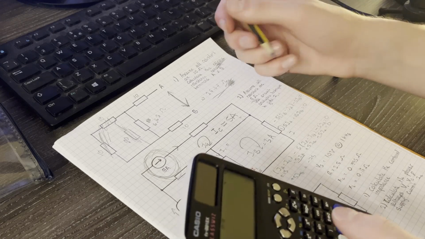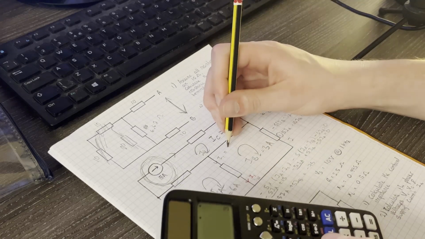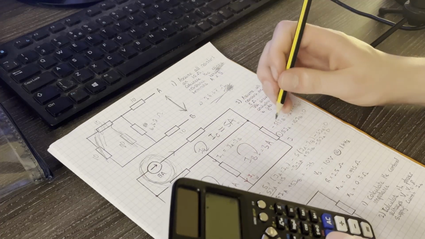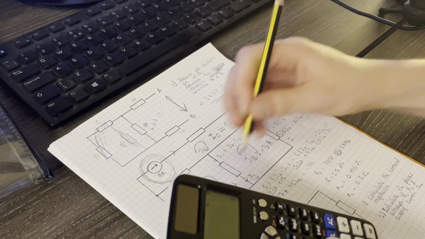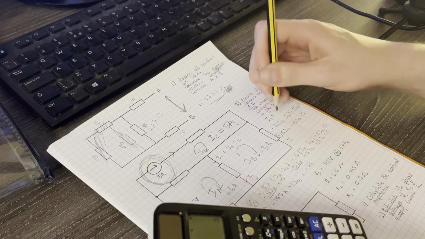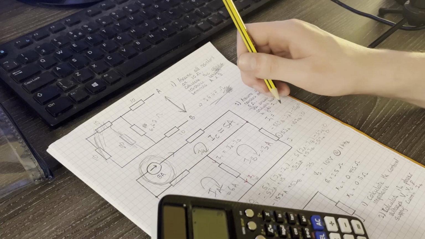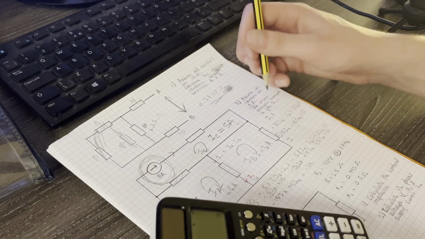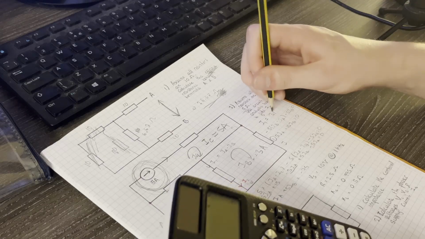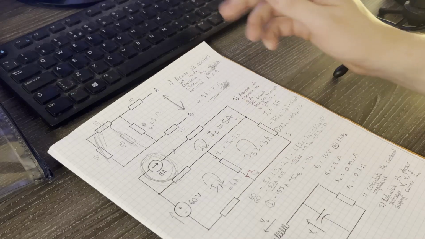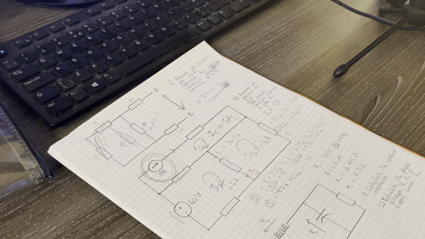So I1 is equal to IA minus IB, which is equal to 6 amps take away 3 amps, which is 3 amps. So I1 is equal to 3 amps. I'm sorry about the noise. That's the next answer.